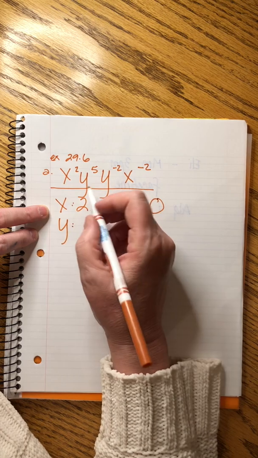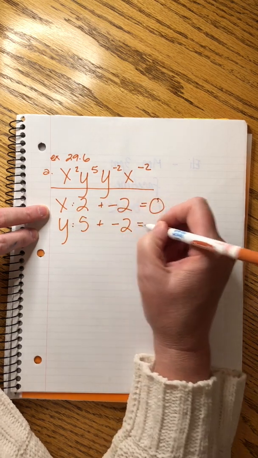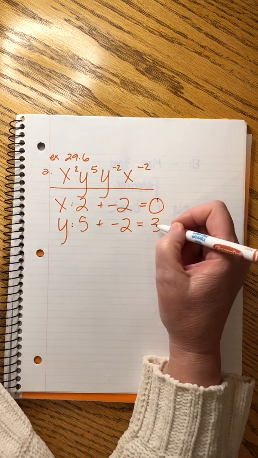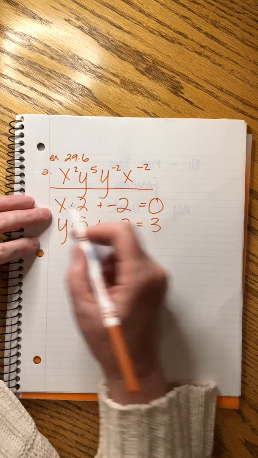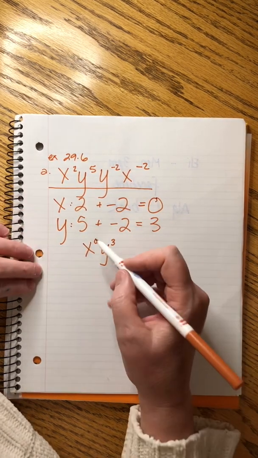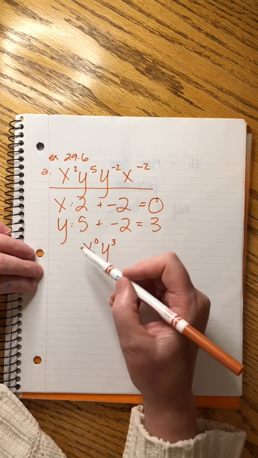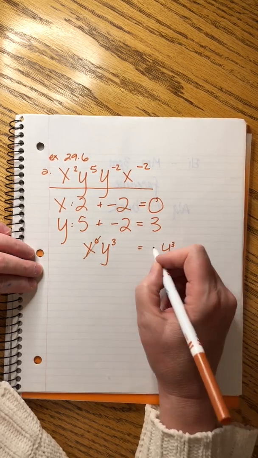Okay, let's do the y's before we freak out. It's 5 plus negative 2, right? So that would be 3. But this, x to the 0 power, y to the 3, y cubed we can say too. We don't even write that. Our final answer is just y to the 3rd, okay?